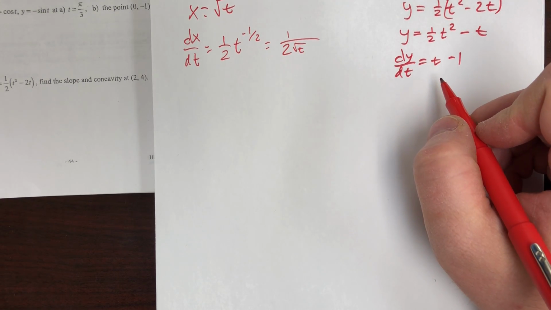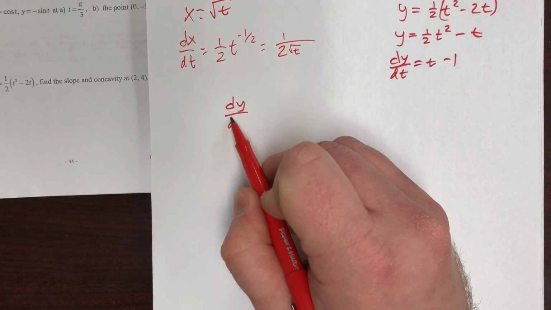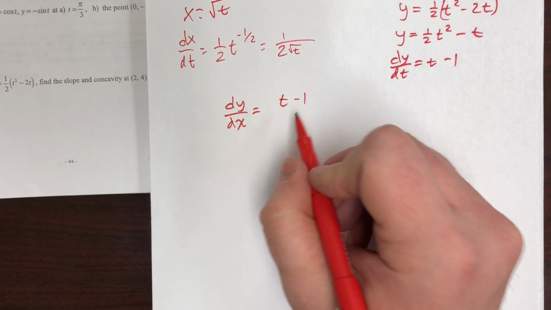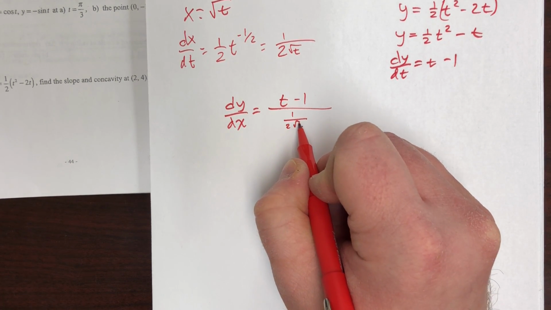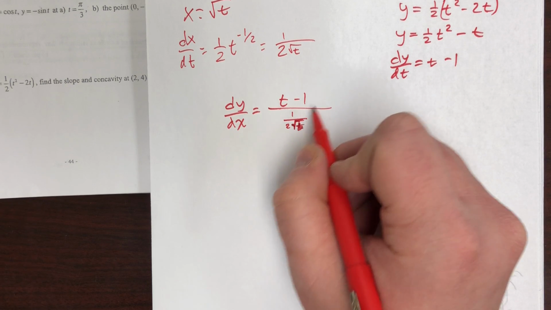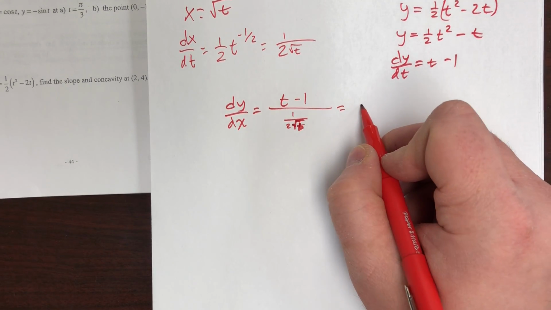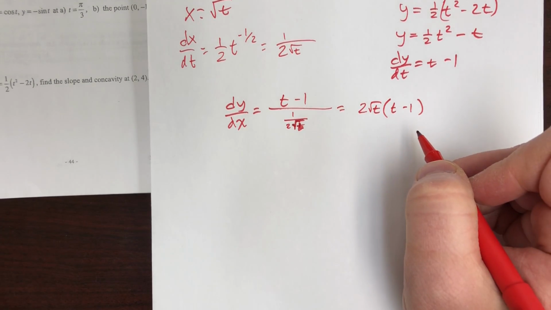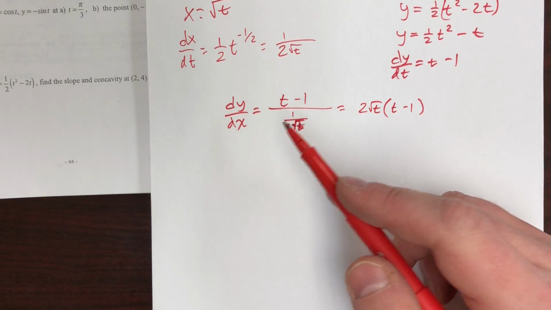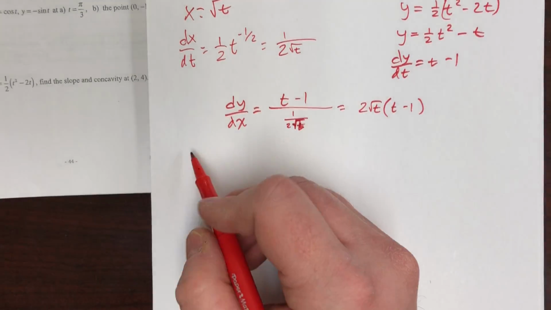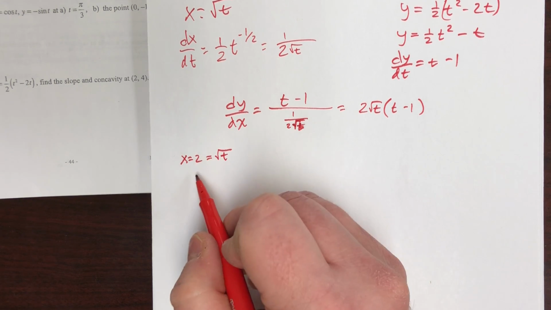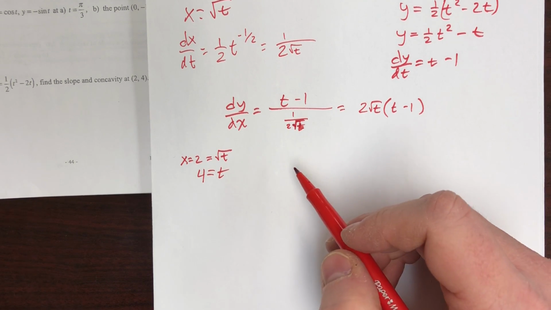Nice and simple. So dy dx is going to be dy divided by dx, right? t minus 1 divided by 1 over 2 root t. So here's the thing: dividing by 1 over something is the same as multiplying by the regular version of it. So 2 root t times t minus 1. And so for (2, 4), let's see if we can find that. If x is 2, then 2 is equal to root t, so square both sides and you get 4 is equal to t. Okay, that's the only answer there.